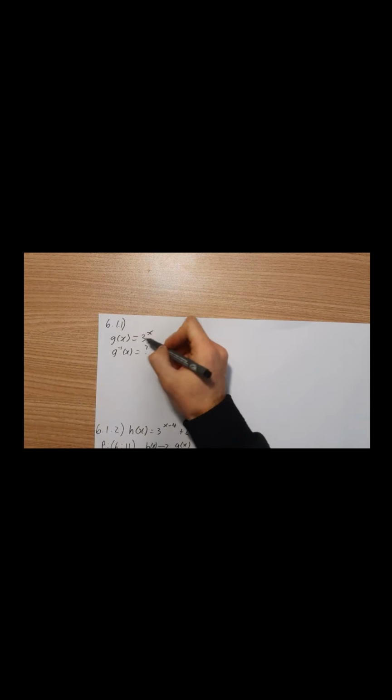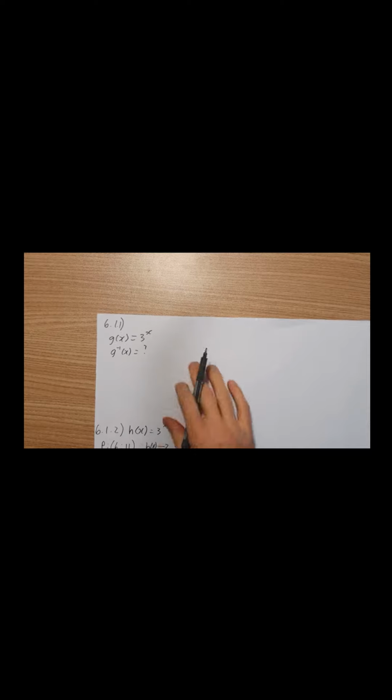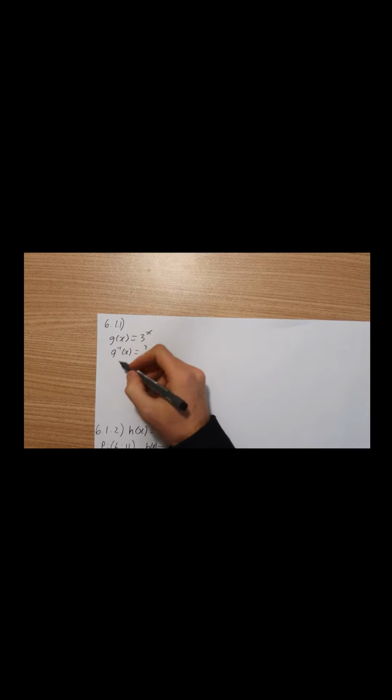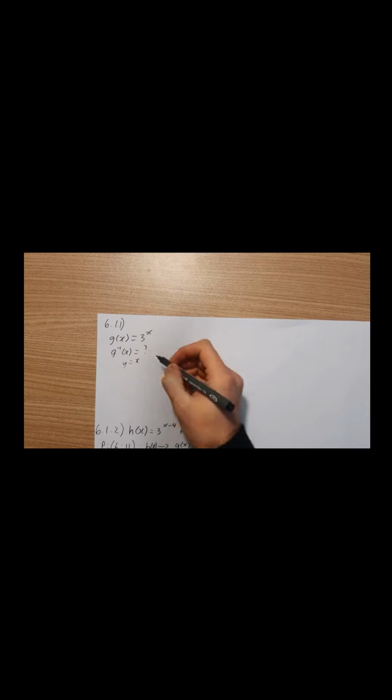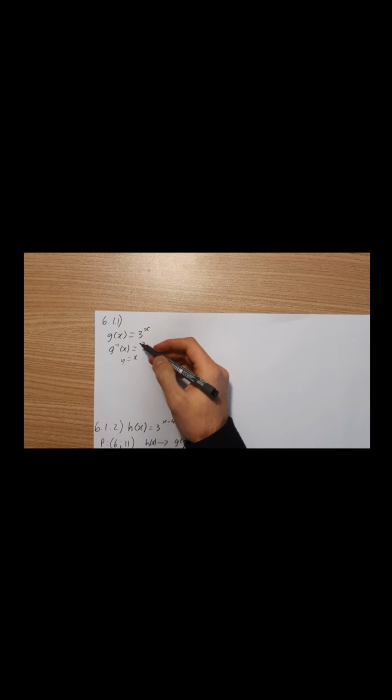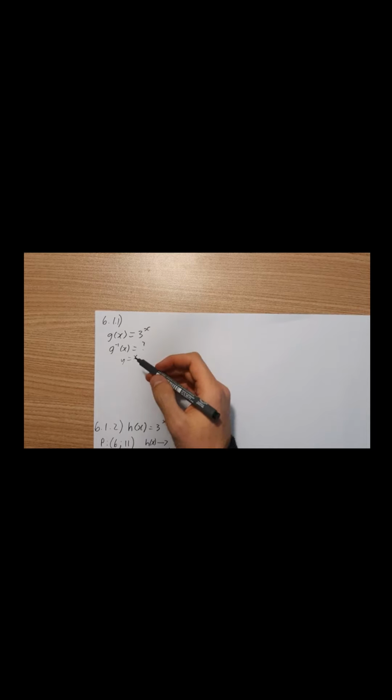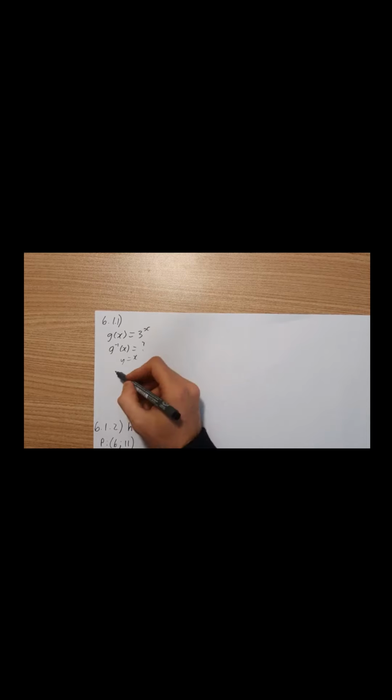So they say given g of x equals 3 to the power of x, write down the equation of the inverse of g in terms of y. Okay, so given over here, g of x equals 3 to the x, they want the inverse. Now remember, whenever we find the inverse function, we swap x and y around, and then we write everything in terms of y again. So we're going to have x equals 3 to the y.